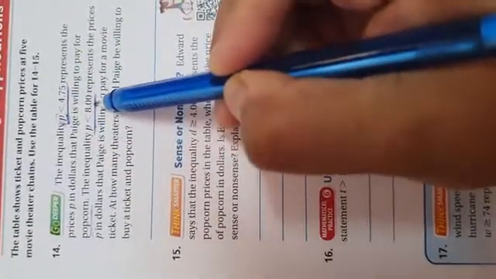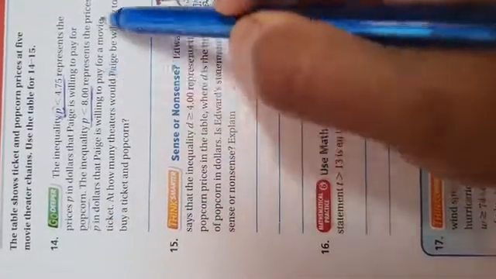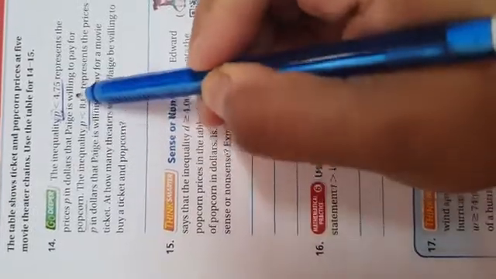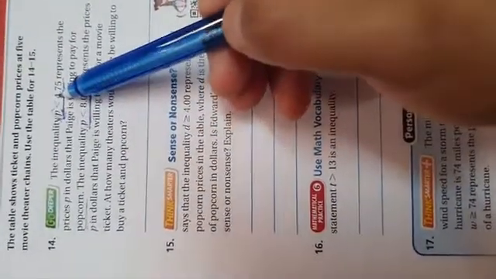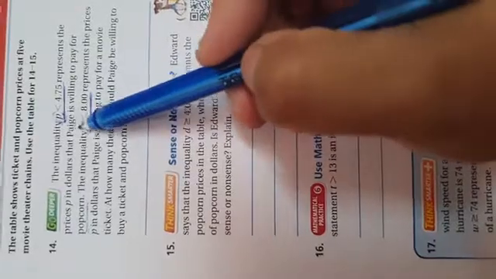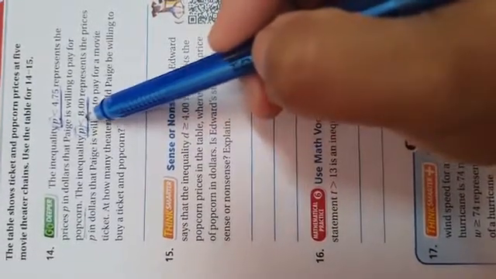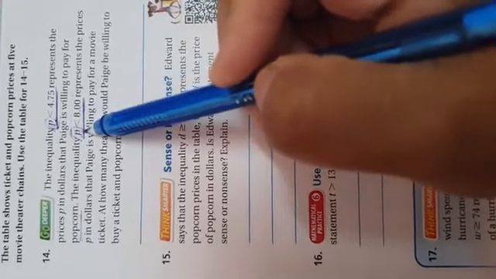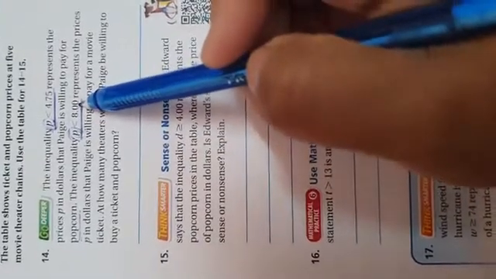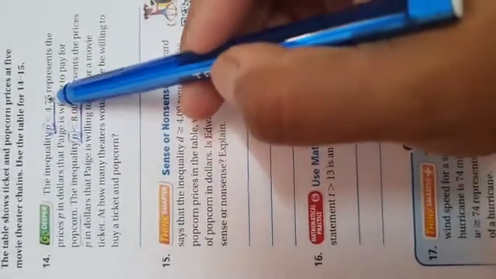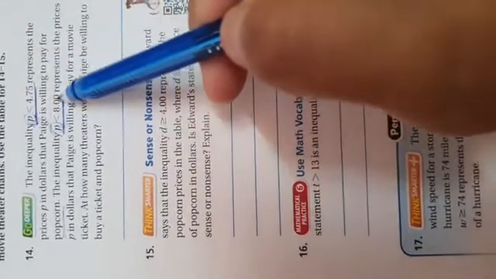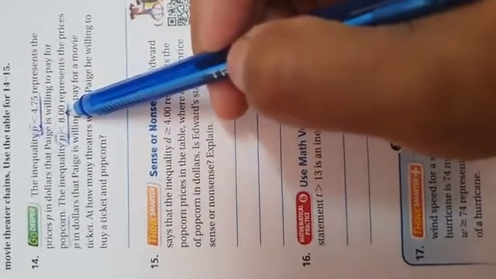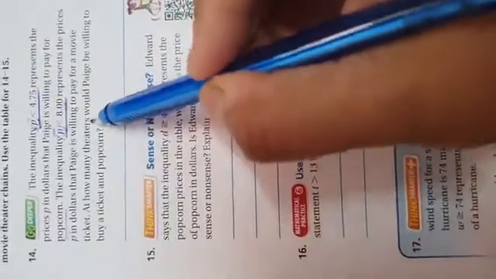Now, the inequality P is less than 8 represents the prices P in dollars that Peg is willing to pay for a movie ticket. This was for popcorn. This is for the movie ticket, which means she is willing to pay less than $8 for the movie ticket. For popcorn she wants to pay less than 4.75, and for the movie ticket she wants to pay less than 8. At how many theaters would Peg be willing to buy a ticket and a popcorn?